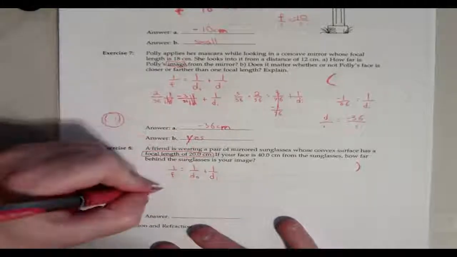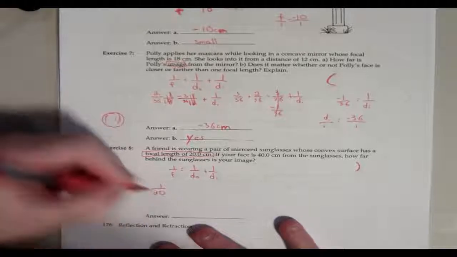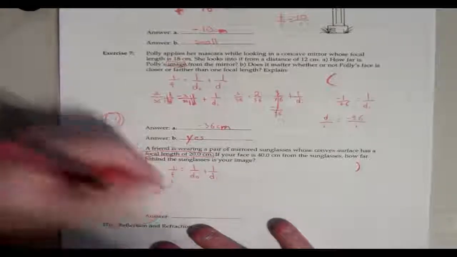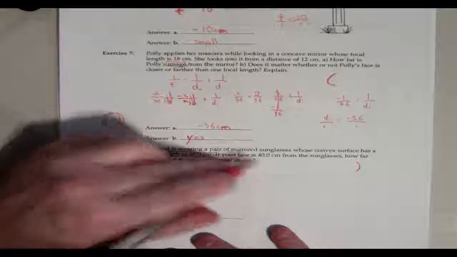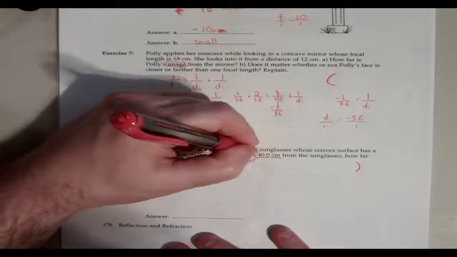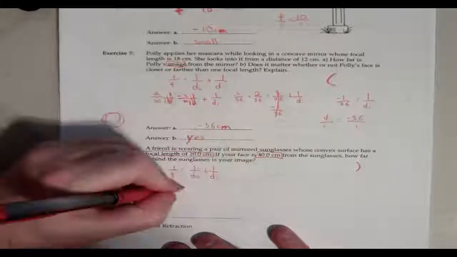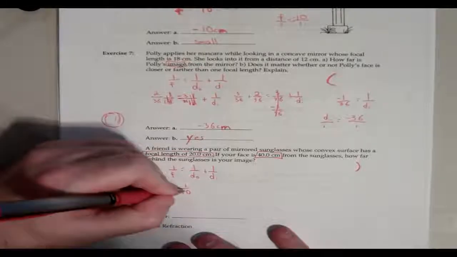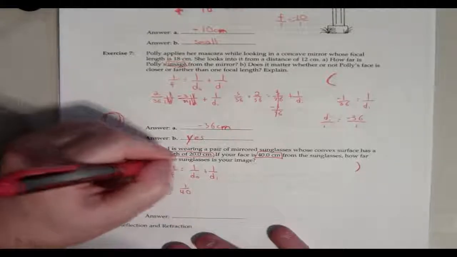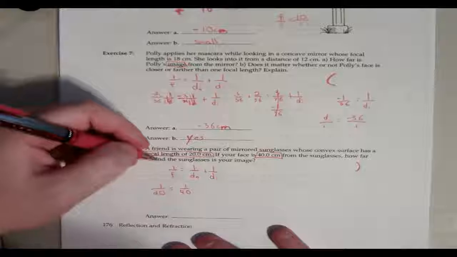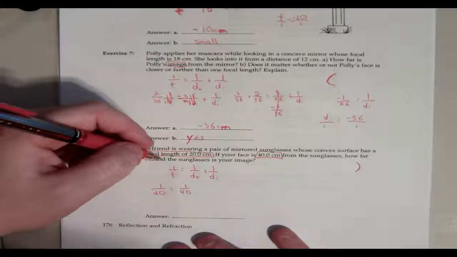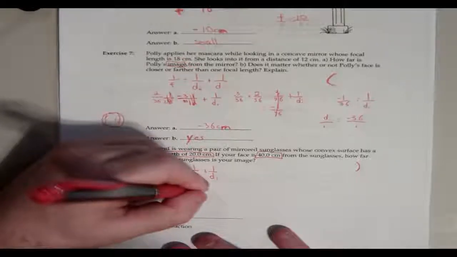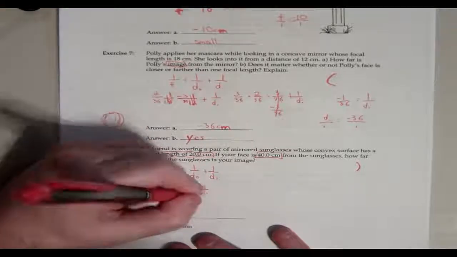Okay, so we have our focal length, 1 over 20, equals, if your face is 40 centimeters from the sunglasses, that's the object distance, 1 over 40. How far behind the sunglasses is your image?